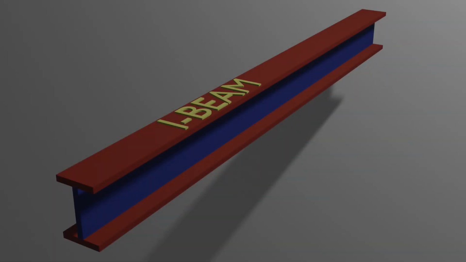1. I-beam cross-section. Let's start with one of the most widely used beams in construction, the I-beam. As its name suggests, the cross-section looks like a capital I. This design gives it excellent strength-to-weight ratio, making it perfect for applications where both tensile and compressive forces are at play. The I-beam has 2 horizontal flanges that resist bending forces and a vertical web that handles shear forces.